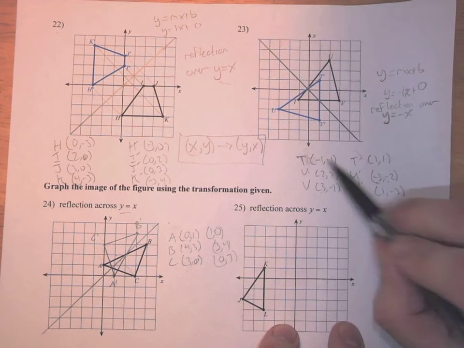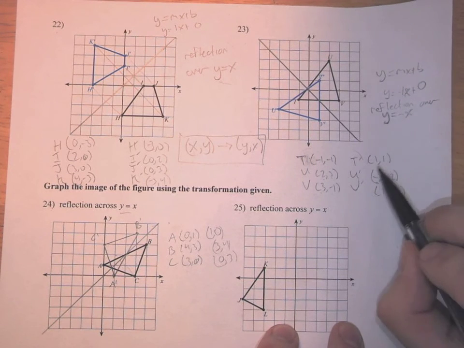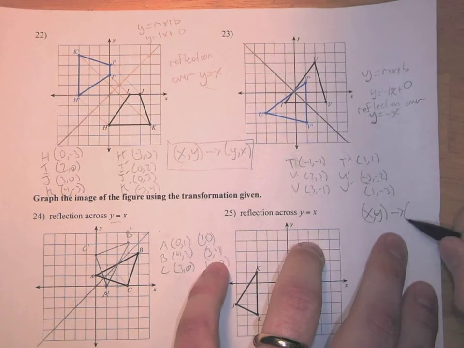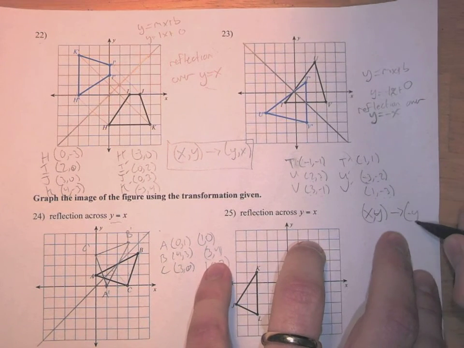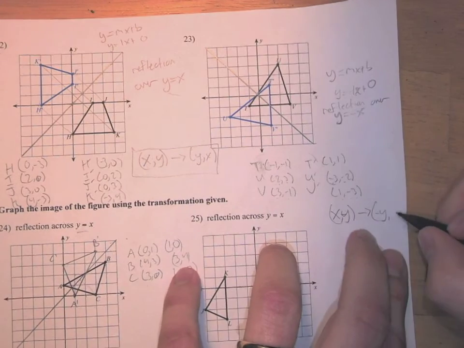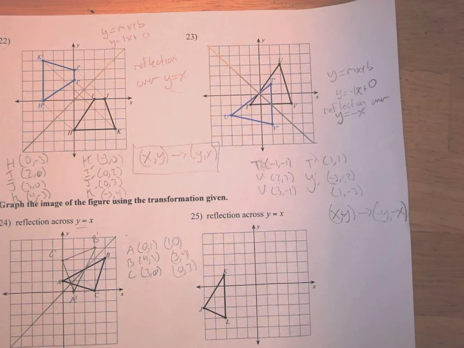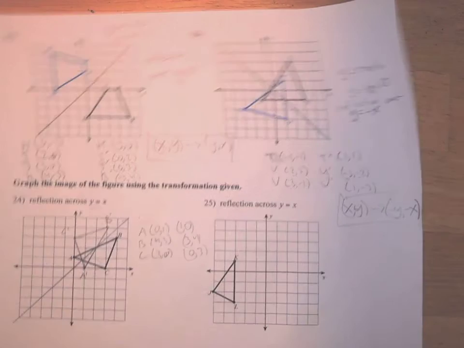And that's the same thing here. It's just harder to see because these are the same numbers. So what's happening is that x, y is changing so that it's negative y, or the opposite of y, and then the opposite of x. It's switching signs, and they're also changing position. Okay, so that's the transformation rule for this guy.